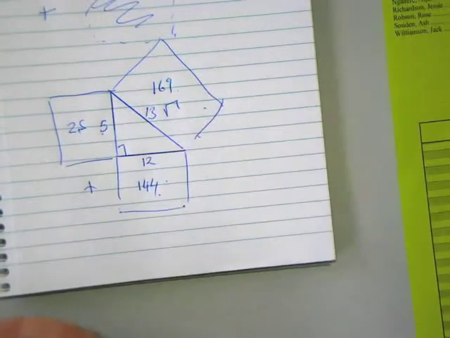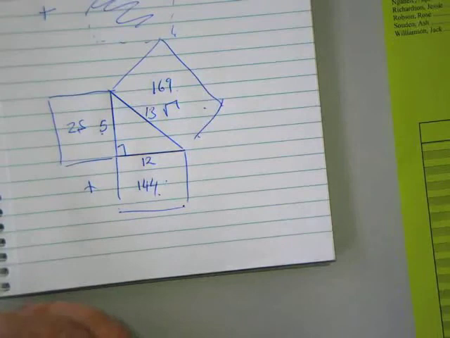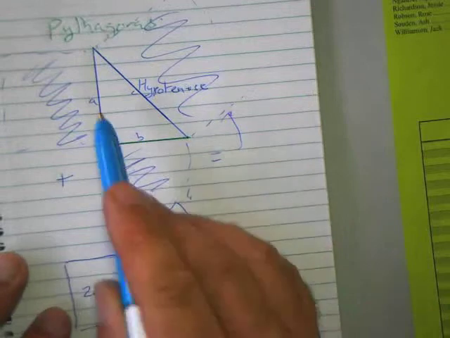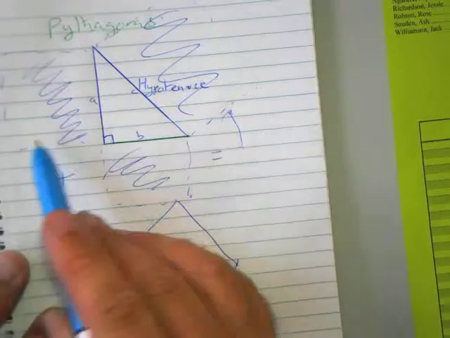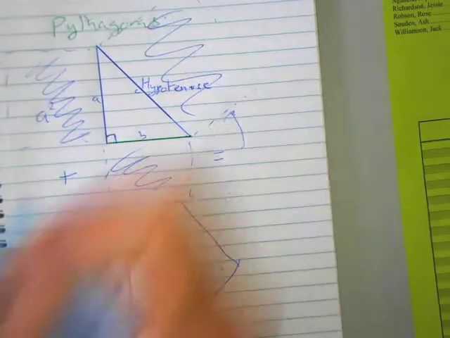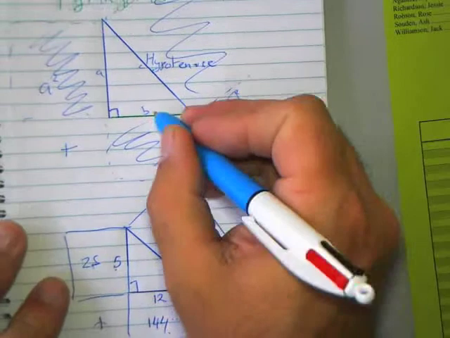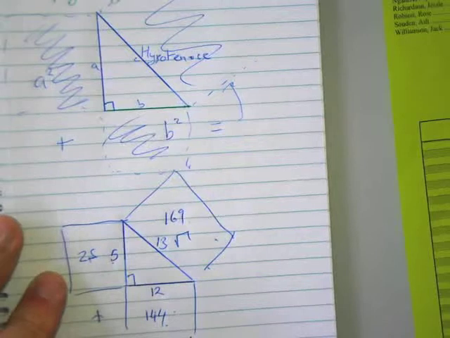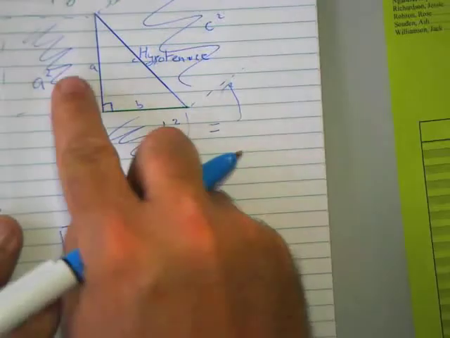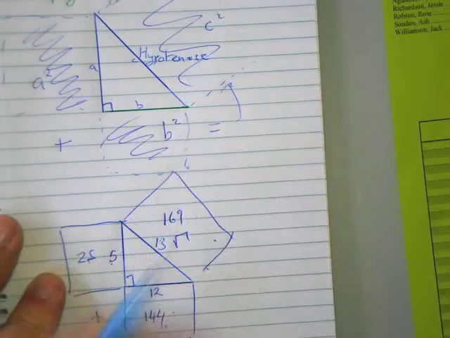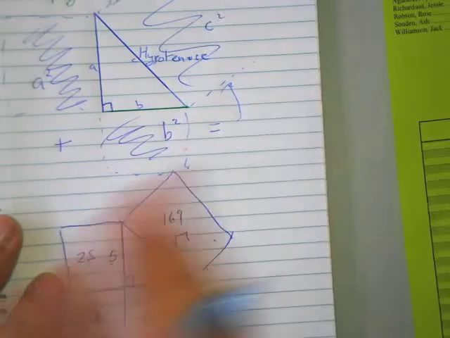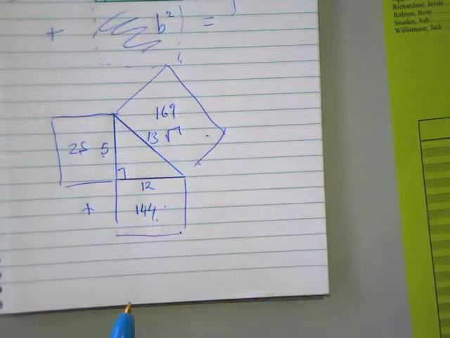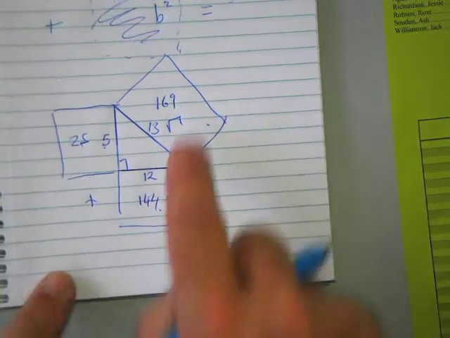That's it. Now, the reason you've seen it called a squared plus b squared equals c squared before is because if that's a, then the area of this must be a squared. And if that's b, then the area of this one must be b squared, because that's how you find the area of a square. And this one must be c squared, so a squared plus b squared equals c squared. I personally don't do that. I think it's a heck of a lot easier, because I'm a practical sort of chap, to say, well, that's 25, that's 144, that's 169.